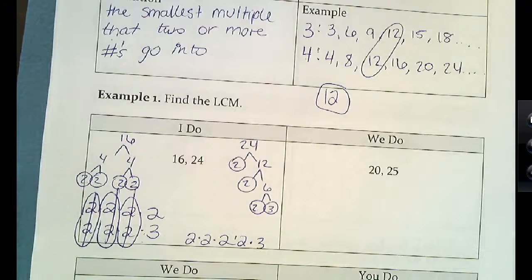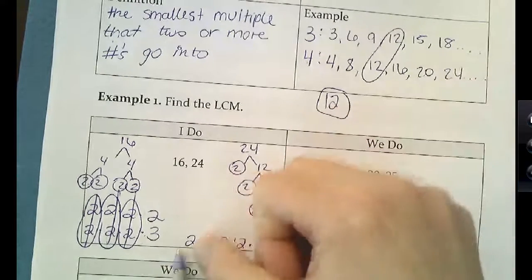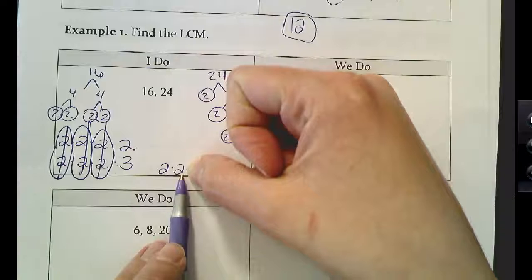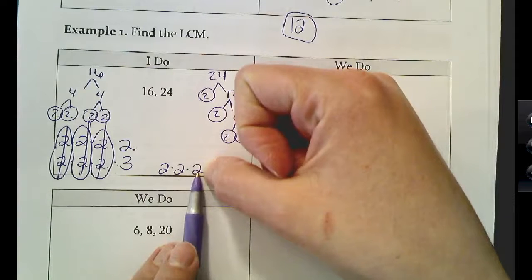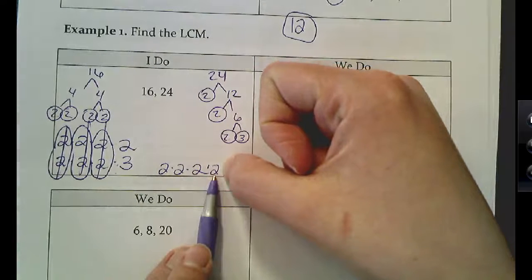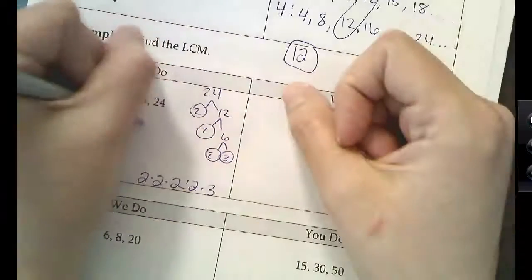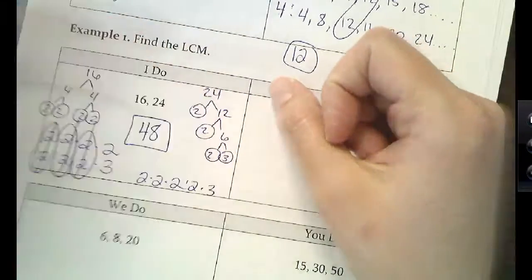And now let's go ahead and multiply. Just go ahead and tell me, what's 2 times 2? Times 2? Times 2? Times 3. 48, very good. So my least common multiple is 48.